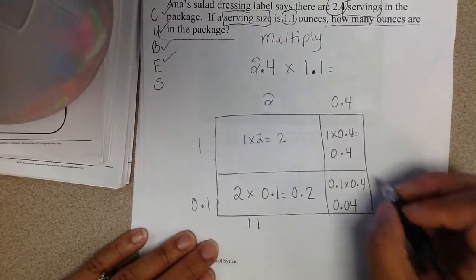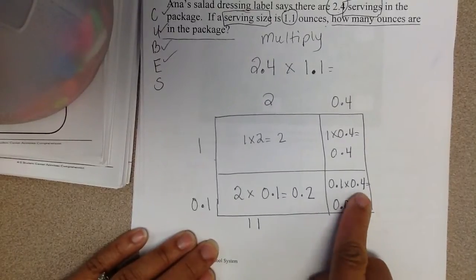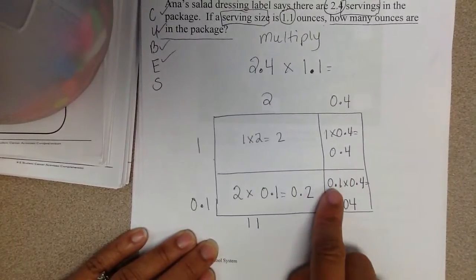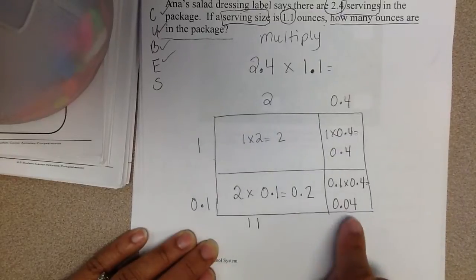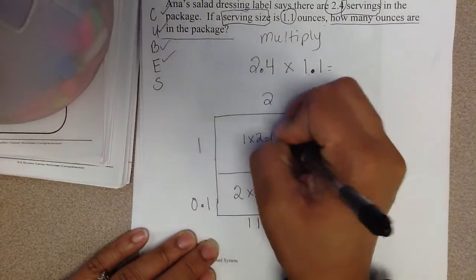Okay, that's my answer. Remember, it's because 1/10 times 1/10 has to be less than 1/10, because when we multiply decimals, it's always less than what I started with. So this is 0 and 4/100ths. Now I have to add those together.